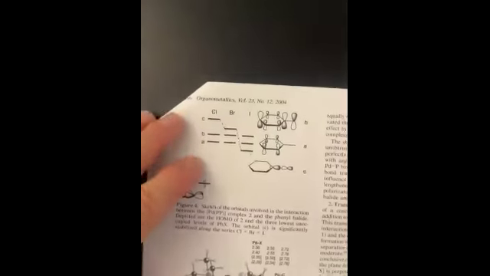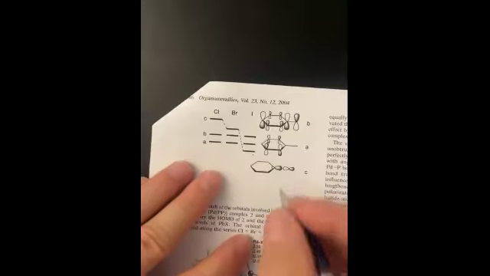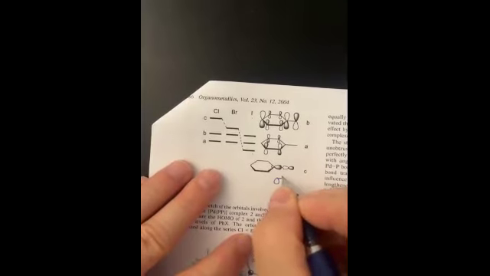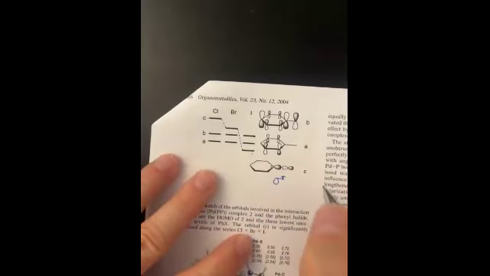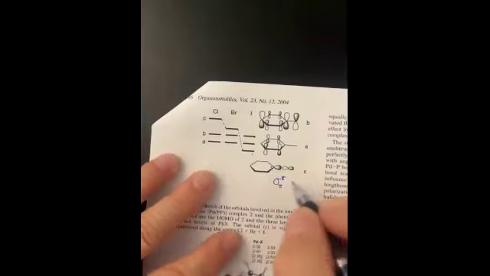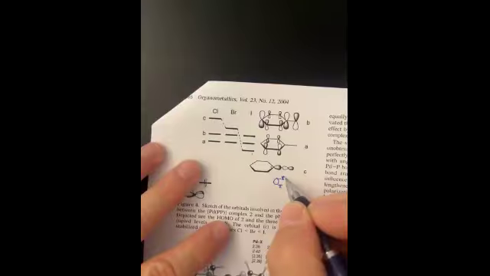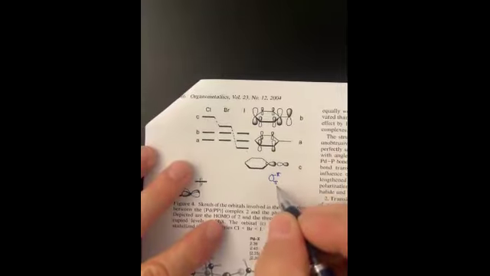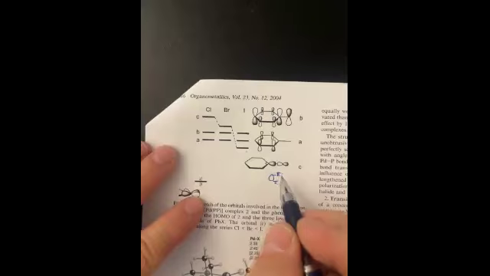So there are no numbers, but they're saying, so this is a sigma star pi. So it's a sigma orbital, it's antibonding, that's made from pi orbitals.